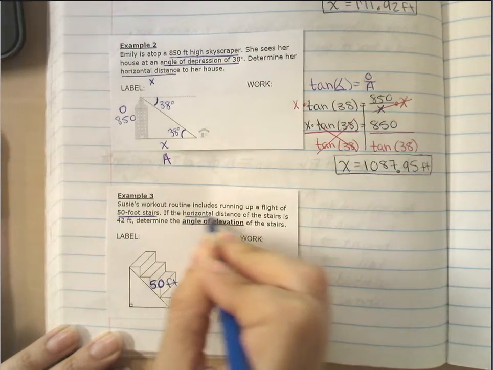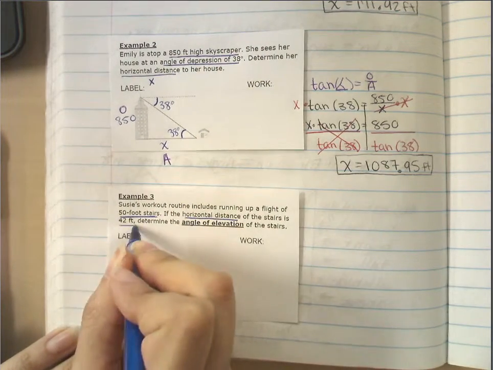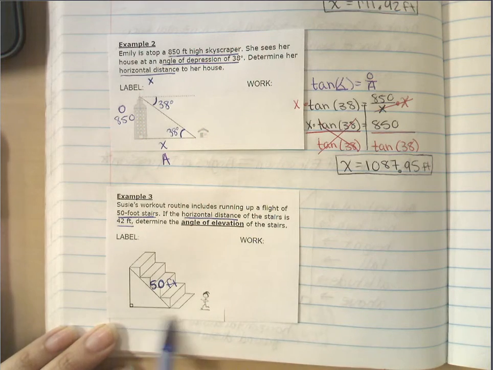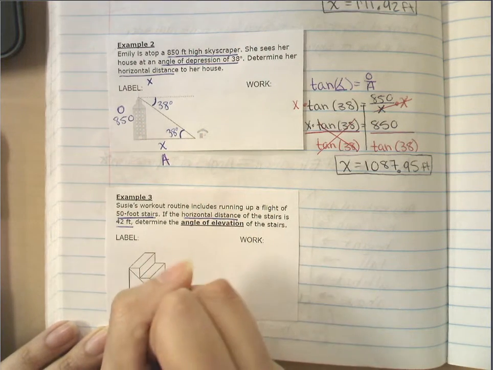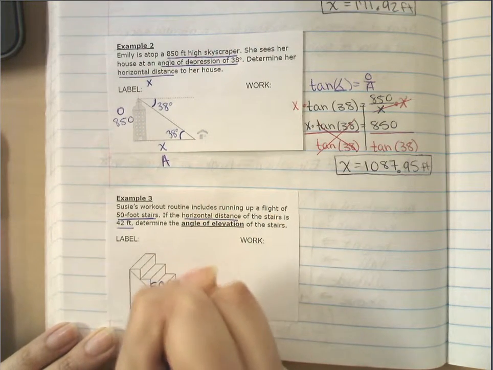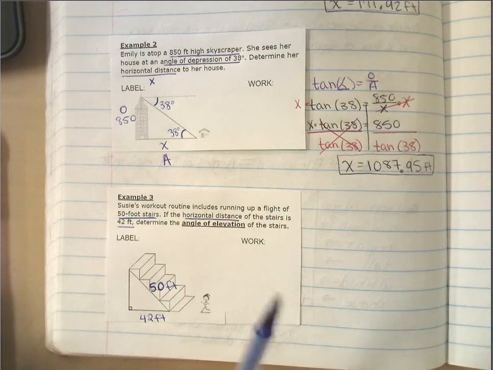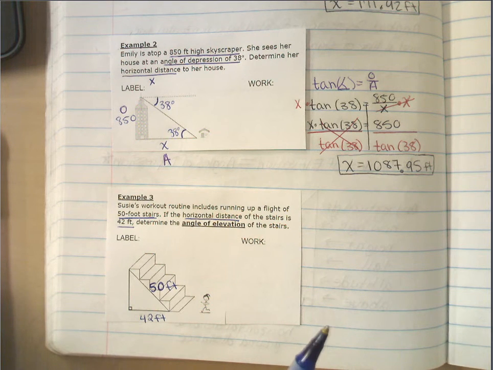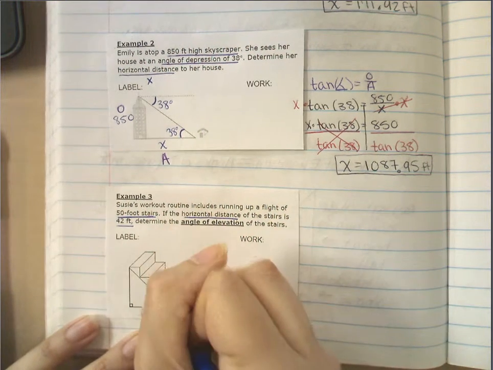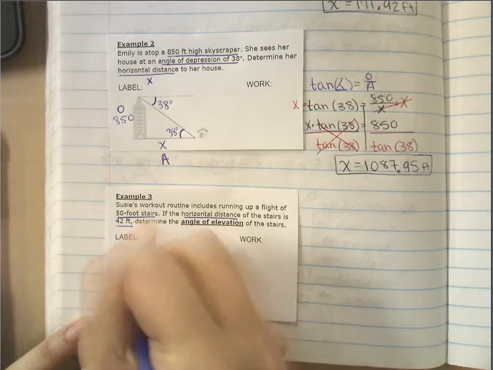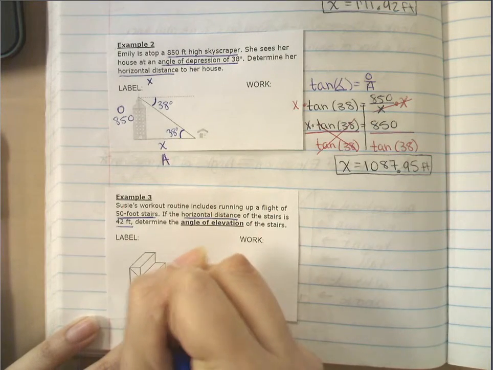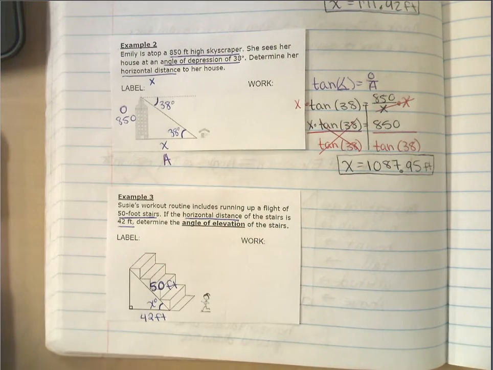Horizontal distance of the stairs is 42. So here's my other keyword. Horizontal distance is 42. Remember, horizontal is the bottom of my triangle. It's 42. Determine the angle of elevation. So now they're no longer asking me to solve for a side. They're asking me to solve for an angle. And so I'm trying to determine the angle of elevation. If you remember, angle of elevation is always from the bottom looking up. So now I'm trying to figure out that angle, so that's x.